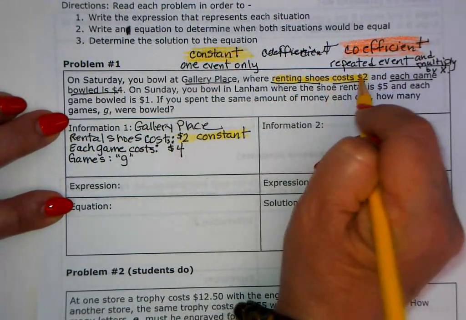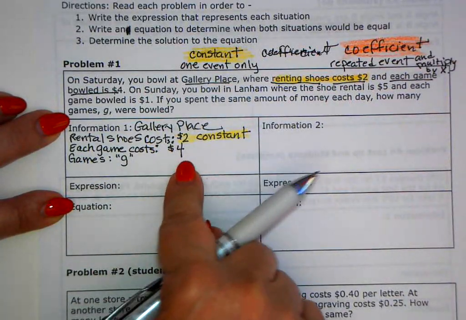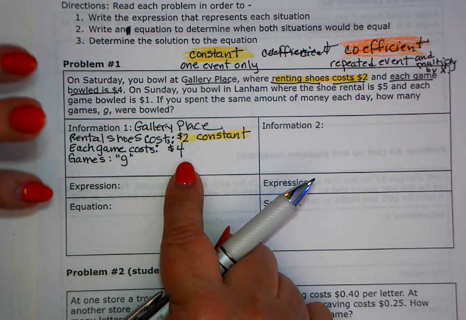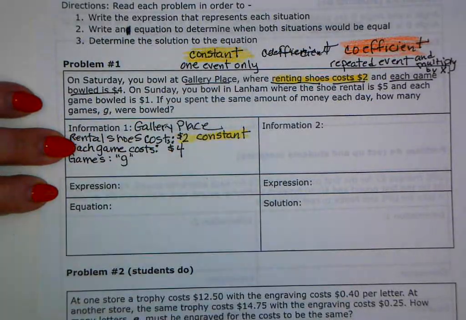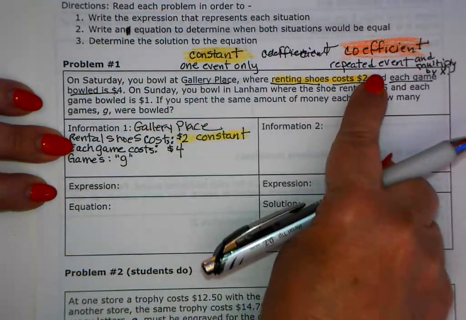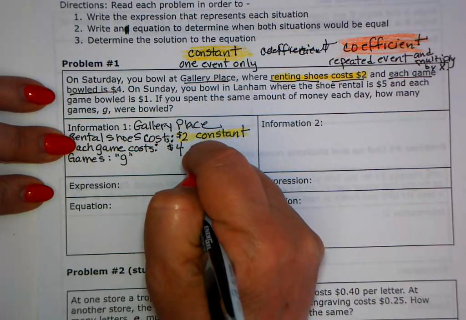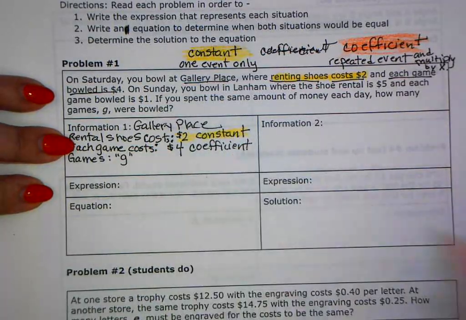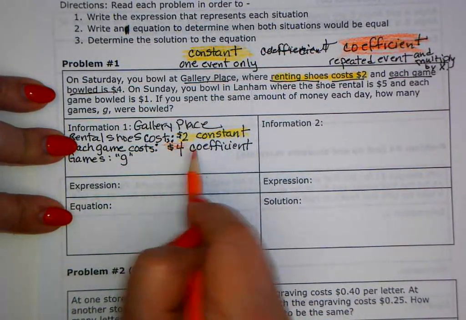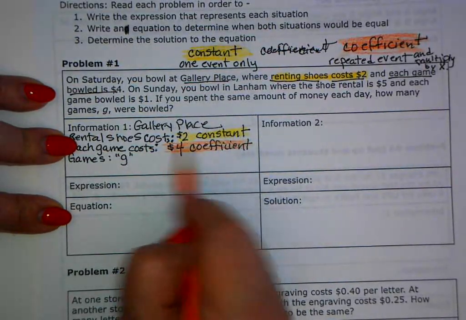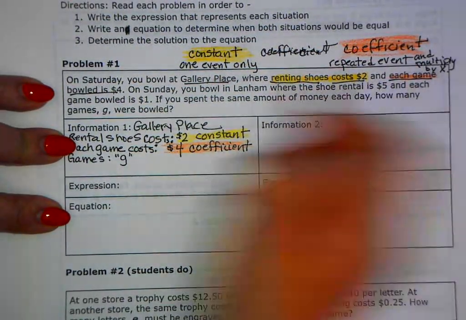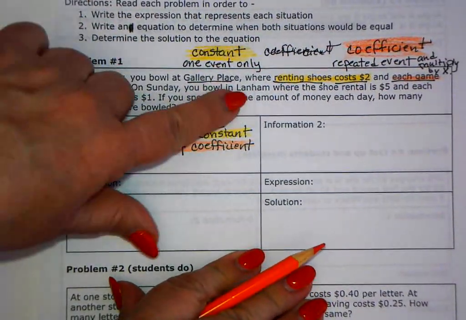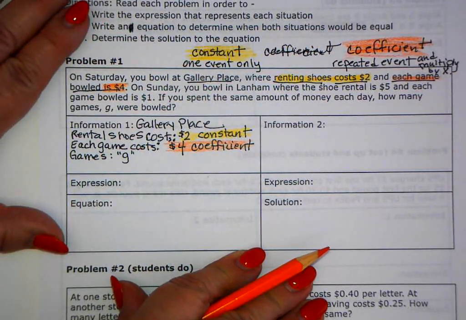That's the constant. The next one, each game costs $4. Okay, so that's for one game. How much for 2 games? $8. 3 games, $12. So that one's always repeating itself, right? Because it's repeating, we said it's called a coefficient. This one here, I'm going to be coloring orange. And inside here, each game is $4. Okay, so now I have identified my coefficients and I identified the constants.